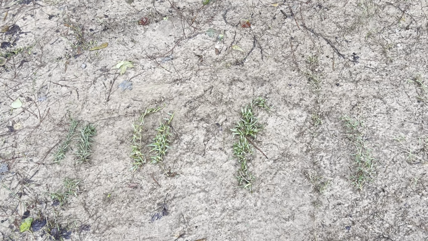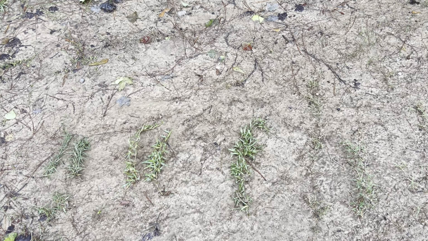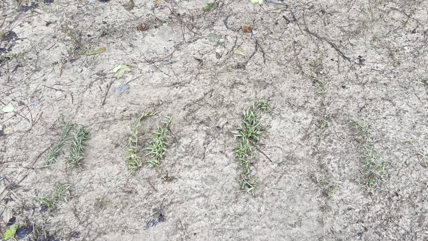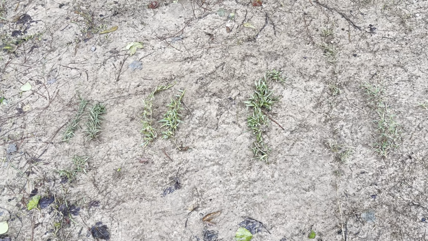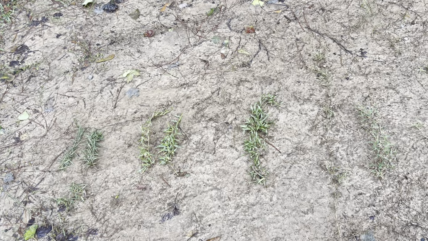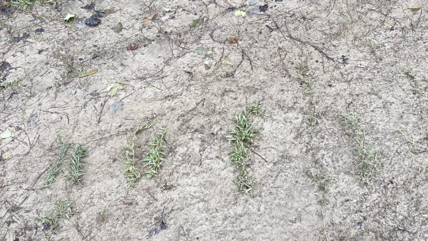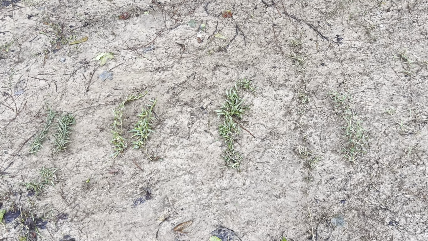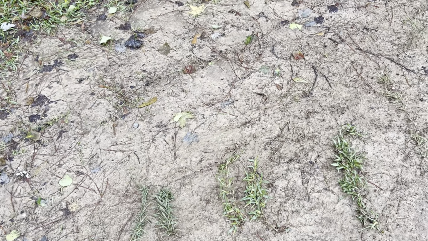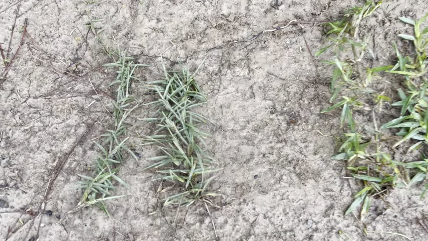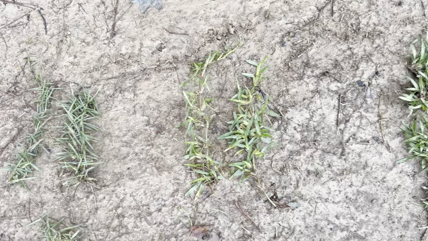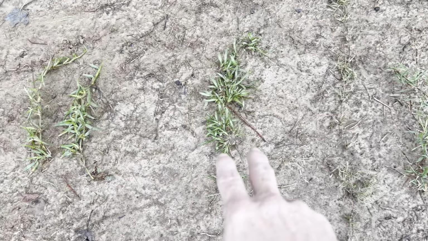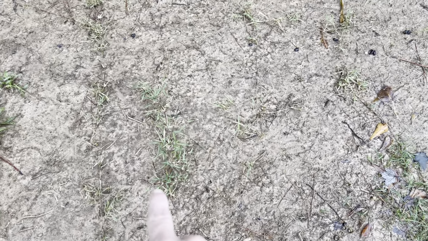All right, we've got some grass identification to do today. We've got some runners. All warm season grasses here in central Mississippi have runners. All the types of turf grass that we have, they all run along the ground. They're also known as stolons. Here today we have centipede grass, St. Augustine grass, carpet grass, Bermuda grass, zoysia grass, and then another Bermuda runner that I'm going to talk about in a little bit.